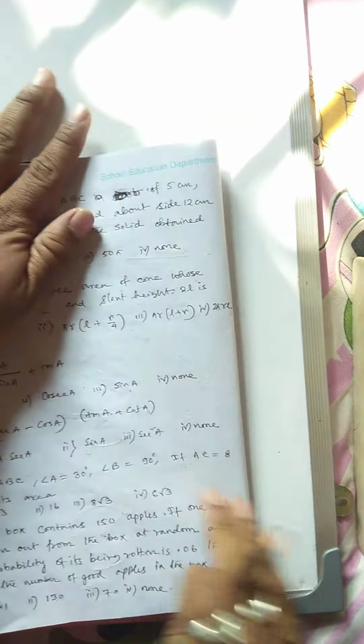Then an identity from trigonometry: sec to the power 4a into 1 minus sine to the power 4a is equal to 1 plus 2 tan square. You have to prove that. Then one sum from statistics, and this unknown f1 and f2 from the mean and median is very important.